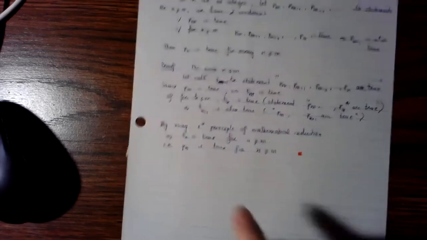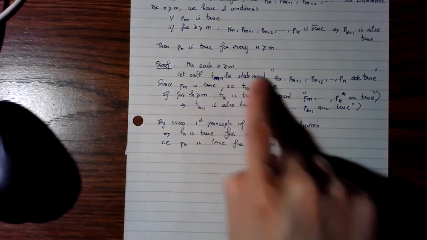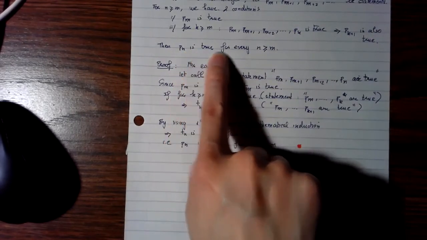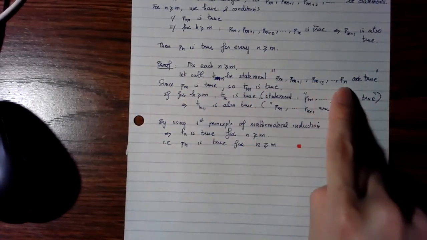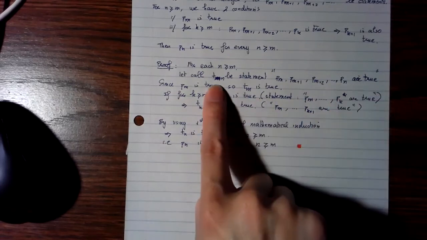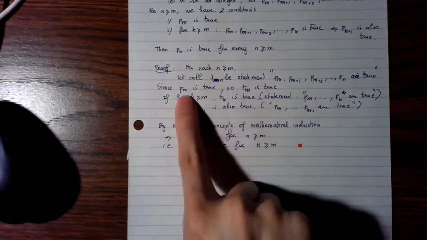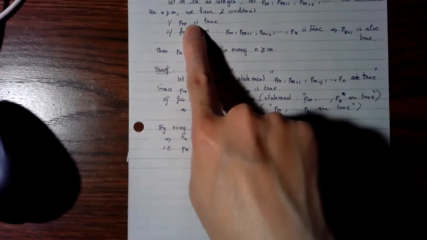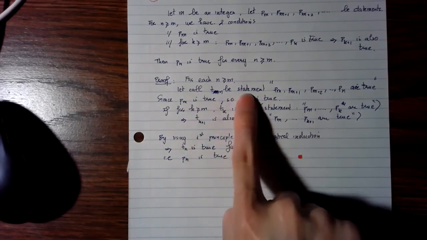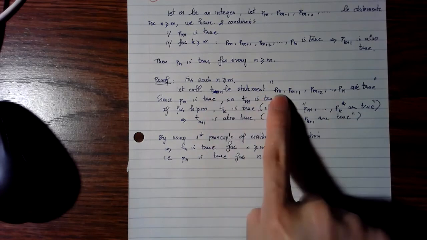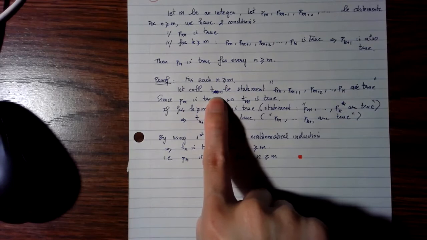So in order to use the first principle, I'm going to call Tn the statement, because this is what we need to show. We need to show that Pn is true for n greater than or equal to m. It means that Pm is true, Pm plus 1 is true, until you get Pn is true. So I call Tn the whole statement over here. If Pm is true, according to what we already know, it means that Tm is true.